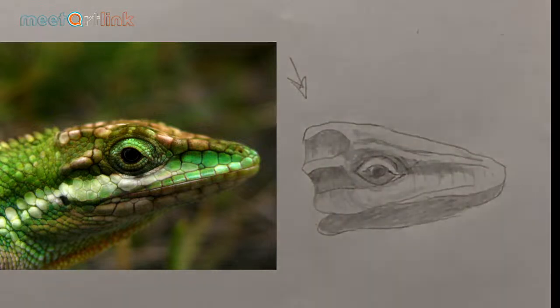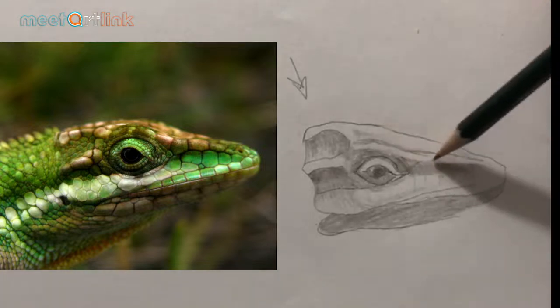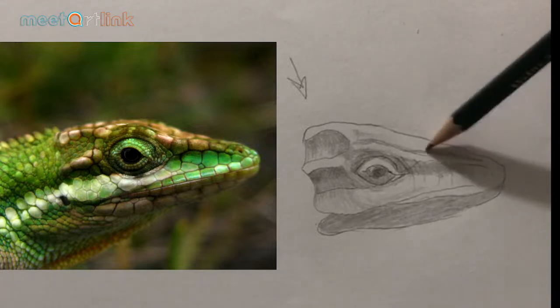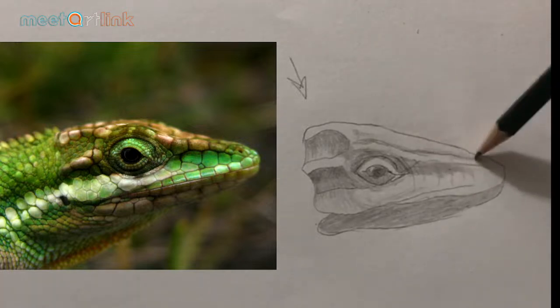Also, what I want you to understand with this is that when we're doing an illustration, we're not going for the texture first. And this is an animal that has a lot of texture, a lot of scales, and I'm going to think about that very, very late in the process.